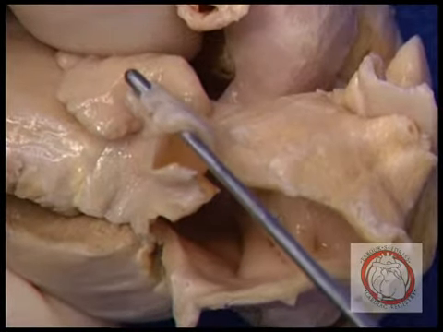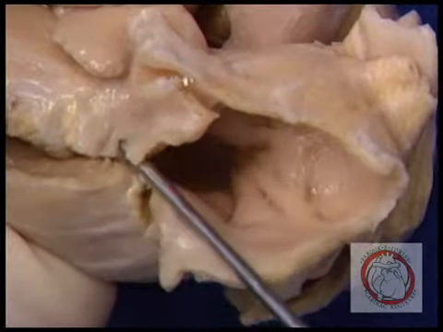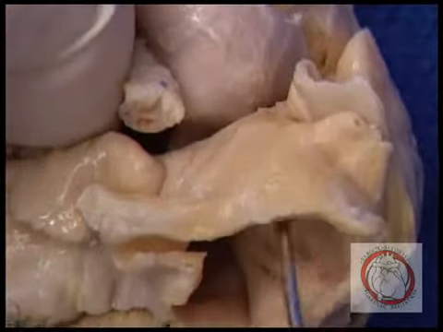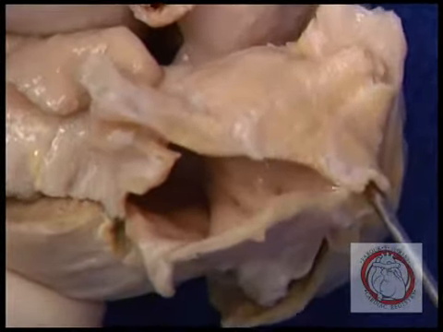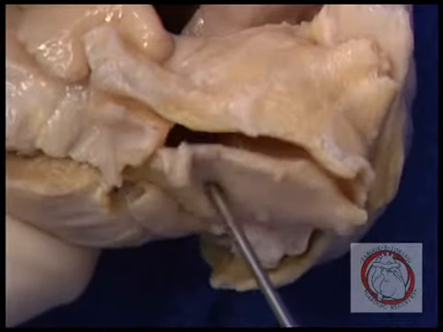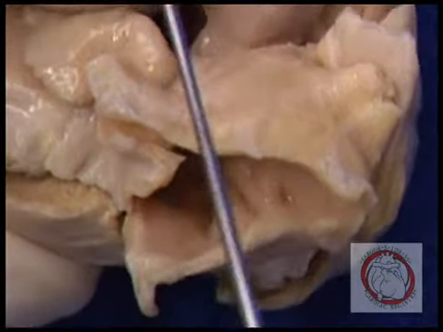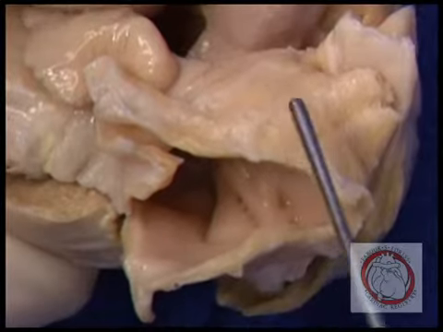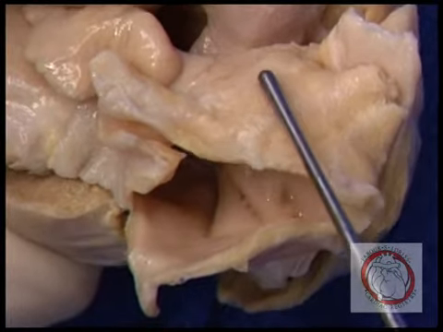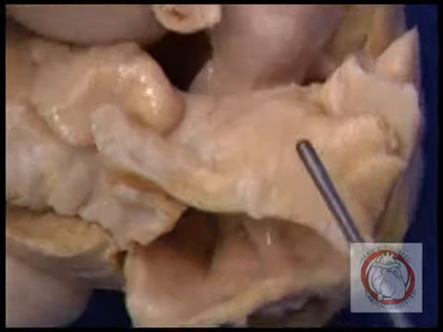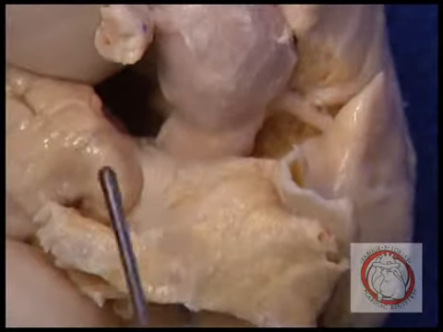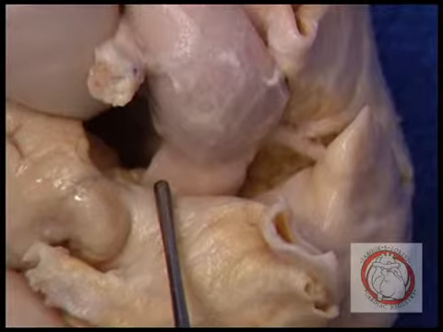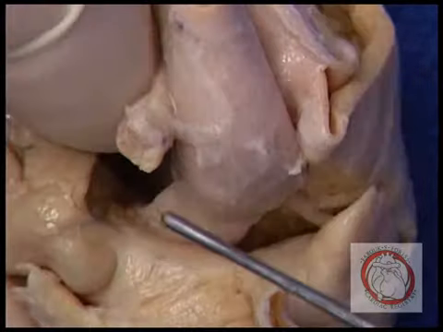So we have the left superior, the left inferior, the right superior, and the right inferior pulmonary veins. And then between the openings of the pulmonary veins at the corners of the chamber, we have the dome of the left atrium.